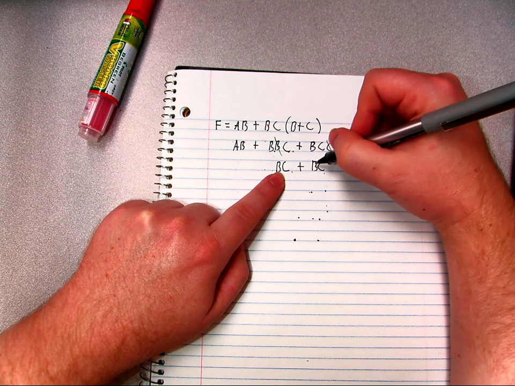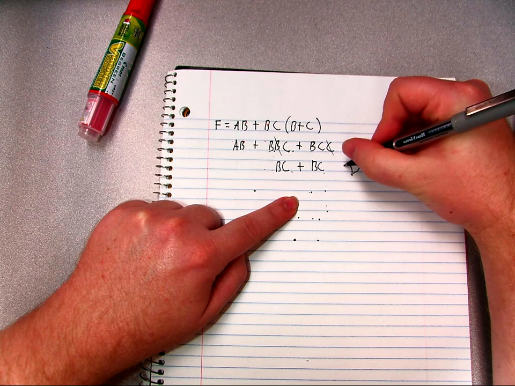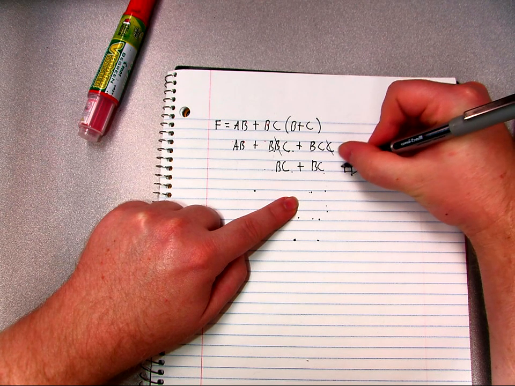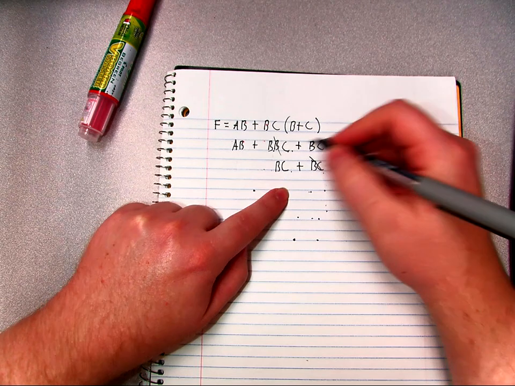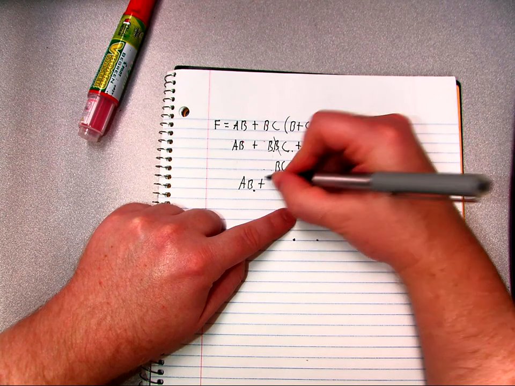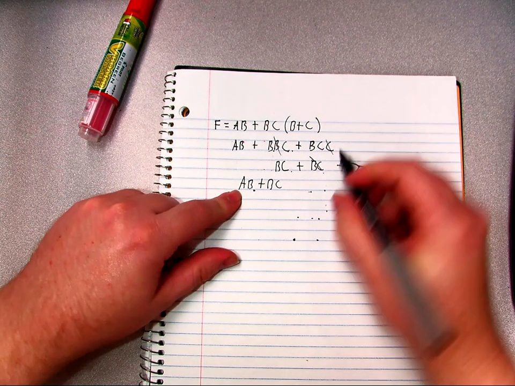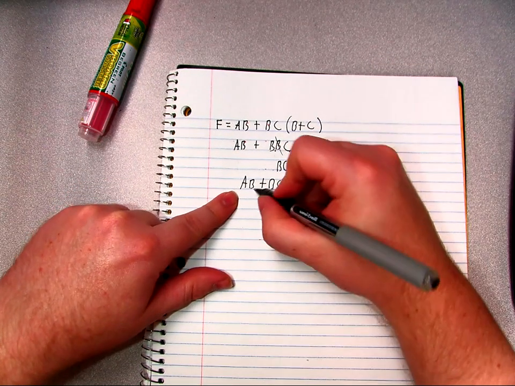Now, or of these, if we're thinking in gates real quick, or of the same two inputs, well, it doesn't really matter. We can just drop this one. So then, A and B or B and C, right? So distribute, reduce, there.